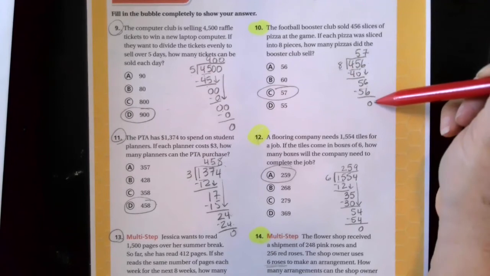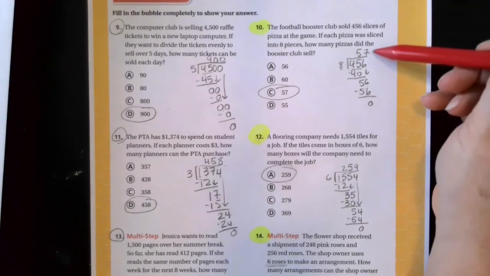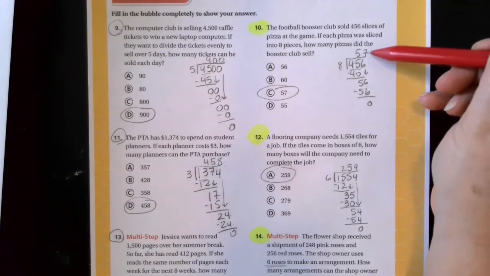And then 56 minus 56 is 0. So they sold 57 pizzas worth.